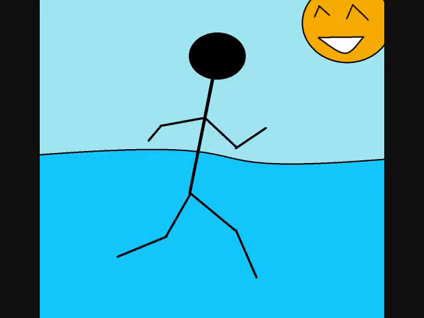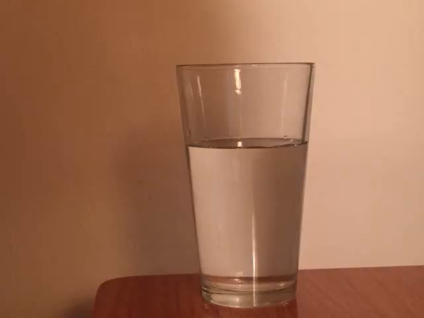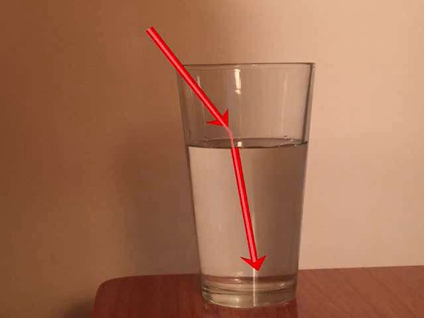Have you ever tried to run in a swimming pool in the summer? Man, I swear, that water be slowing you down, don't it? Well, the same thing happens to light when it enters water, and this is why the pencil appears to be broken. You see, light slows down when it enters the water, and this makes it begin to travel in a slightly different direction. This alters the path of the light, causing it to bend.